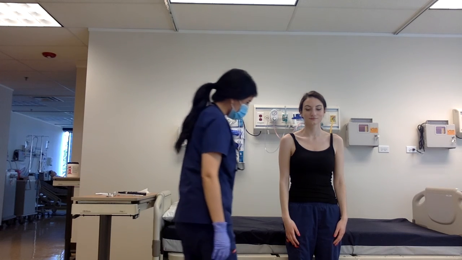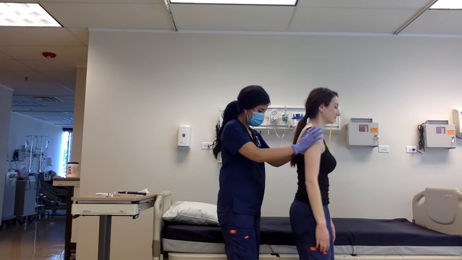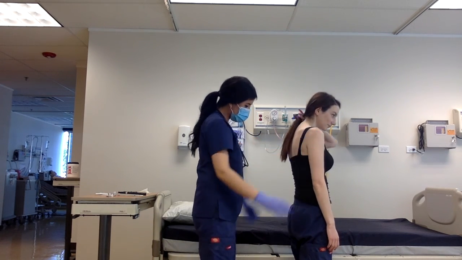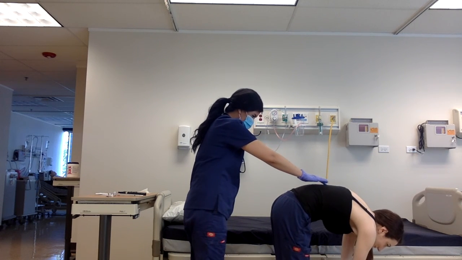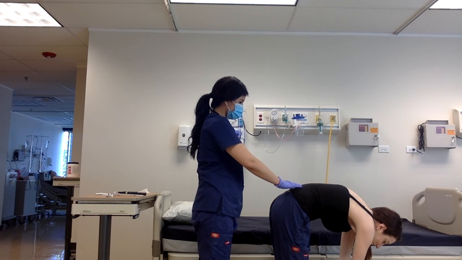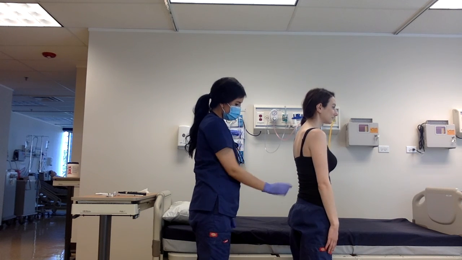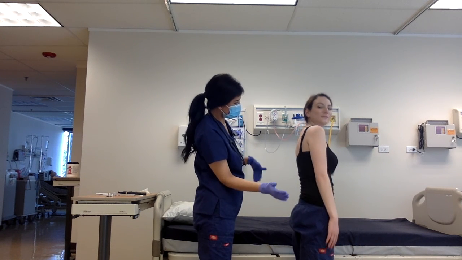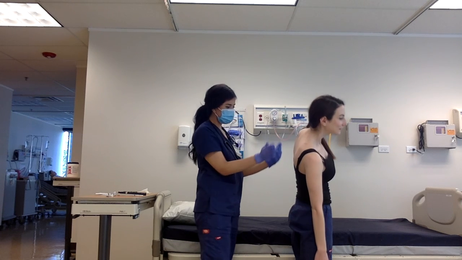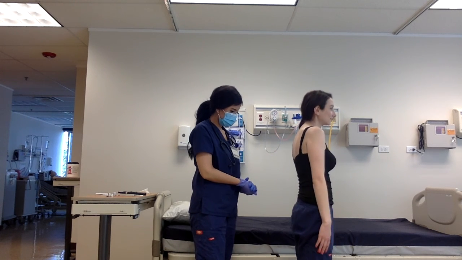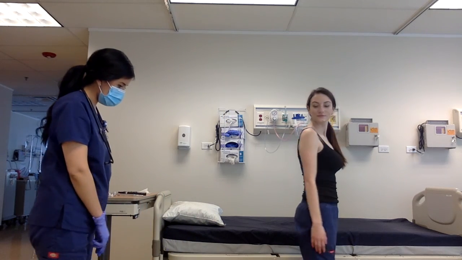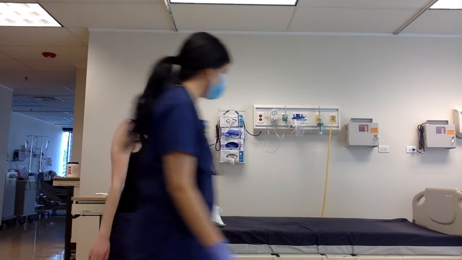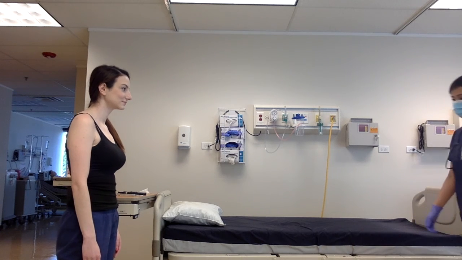Then we're going to go ahead and have you turn on your side. And if you can go ahead and touch your toes. Okay, and I'm just assessing her spine here. Okay, you can stand back up. And then if you can move it to the side. Yep, so here I'm just inspecting her spine. Well, looks good.